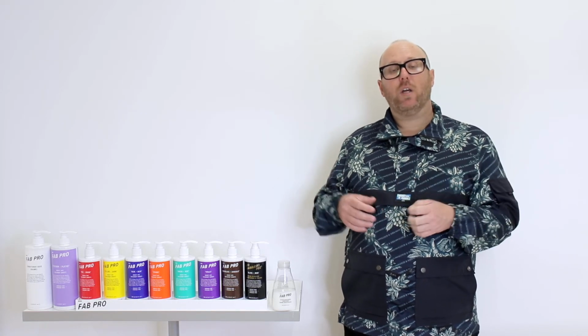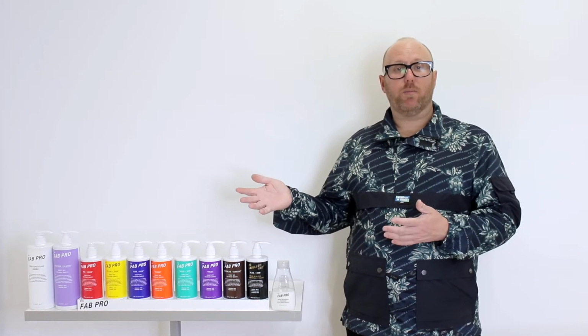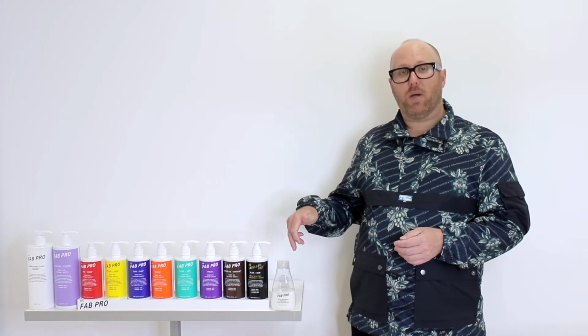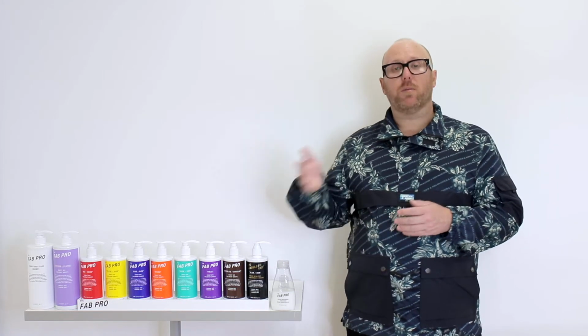Now the direct dyes themselves are built into a nourishing conditioner base. That means it's going to seal the cuticle, condition the hair, reducing frizz and imparting an incredible amount of shine. Working with the direct dyes is really quite simple. You can use them directly in your customised colour maintenance conditioners, and I'll take you through that in a moment, but you can also use them directly on the hair as an in-salon colour service.